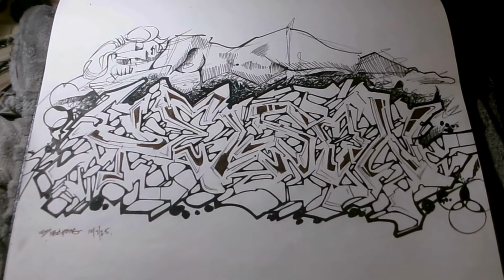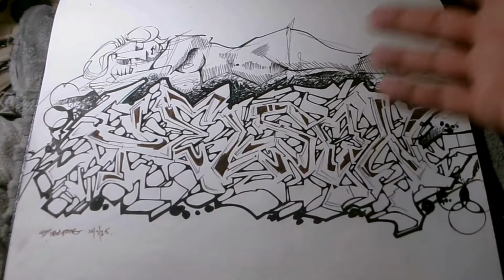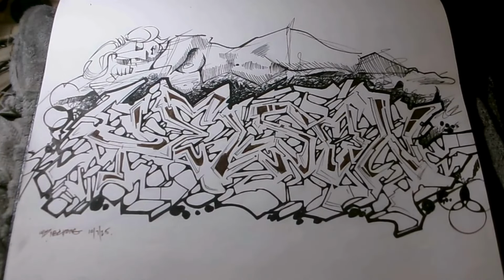Alright, this is the piece. As you notice, I added some more detail, sticking up the lines. I just finished erasing it, so this is it. Tell me what you think.